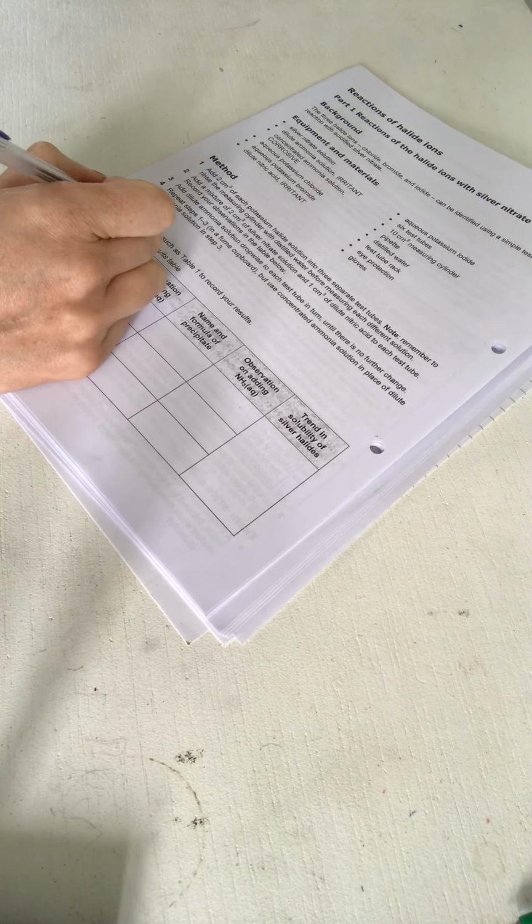Okay, so I'm going to talk you through worksheet 7, which is the practical worksheet. Very briefly, I'm going to talk you through experiment 1. The reason for the brevity there being that you study this at Key Stage 4. This is simply the test for the halide ions, okay?